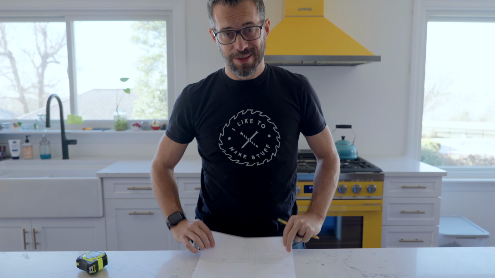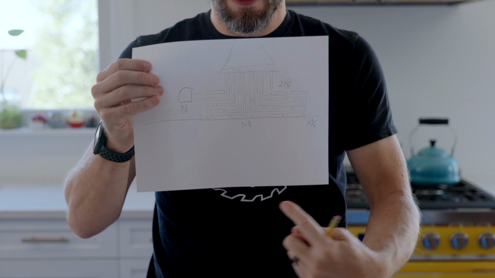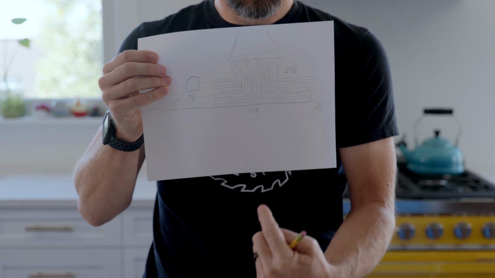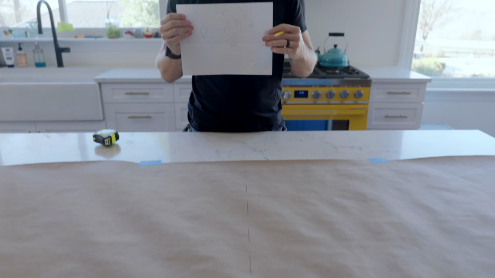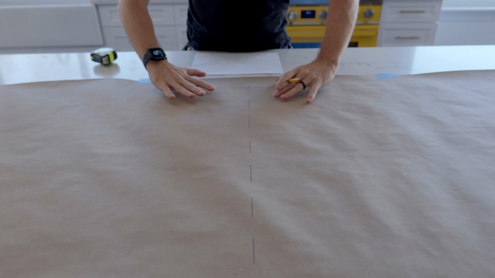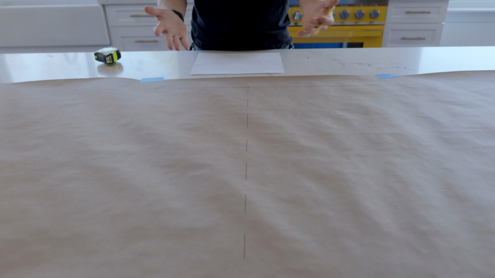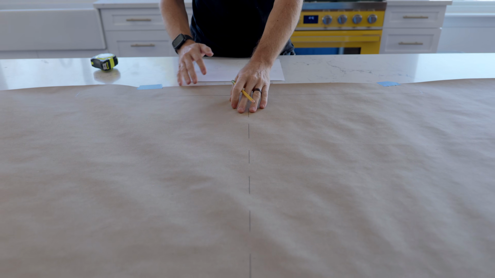I got all those things drawn out on the paper to scale, and one important thing that I marked is the center line for the hood. Because of our design, having that kind of downward V, I want to have that center line exactly centered within the hood, and so that's where we're going to start. I don't know exactly where that's going to go vertically, so that's one thing we're going to have to figure out just by laying the tile on this.